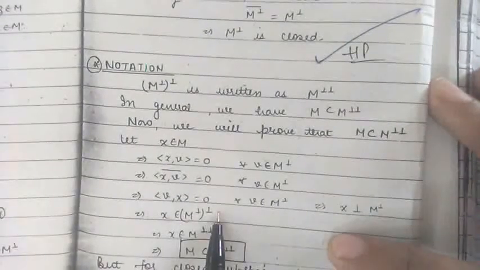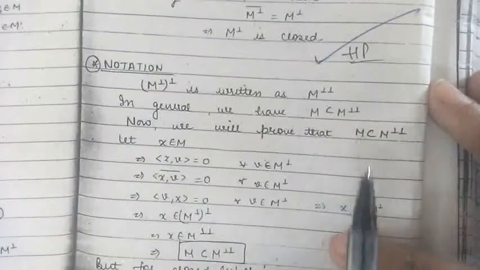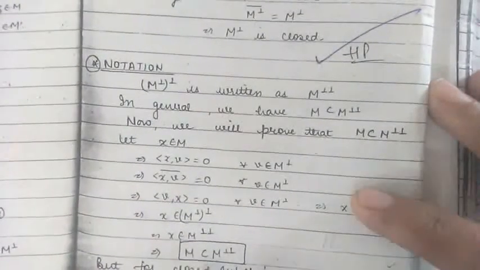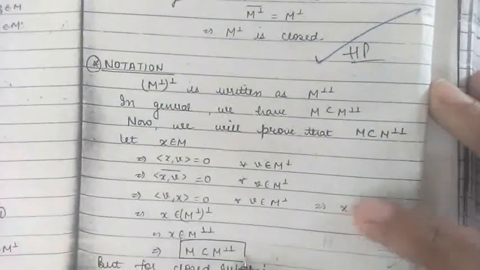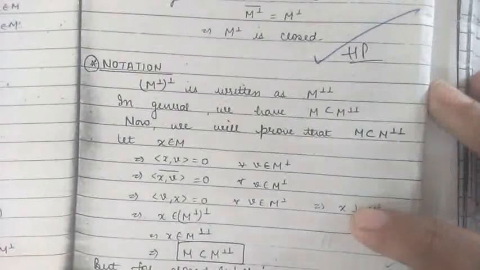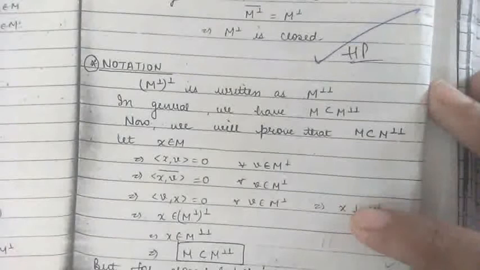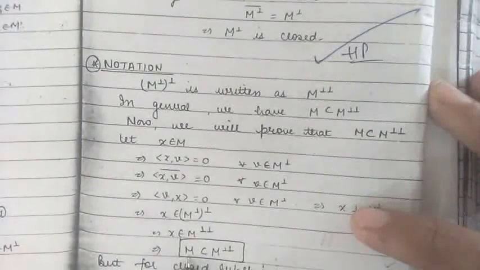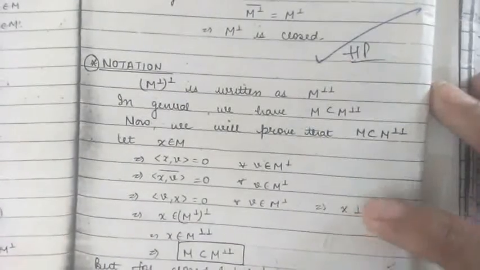So we have taken X from M, and that is belonging to this set. So we can say that M is contained in M double complement. And the reverse condition is also true if we have a closed subspace. If M is closed, then M double complement will also be contained in M, and we will prove this property tomorrow.